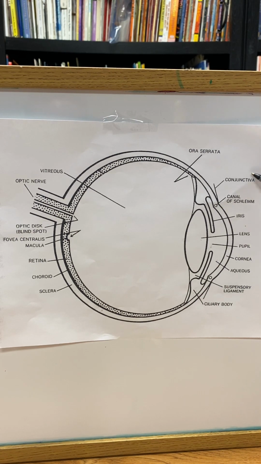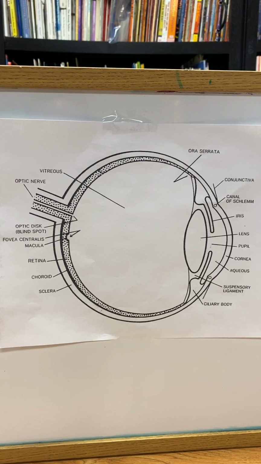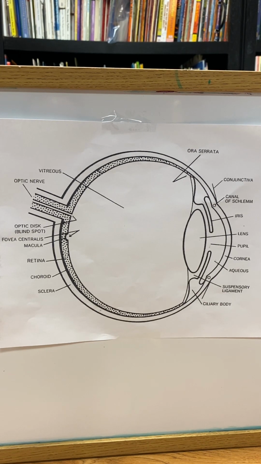Here's the conjunctiva. This thin, clear mucous membrane covers the eye surface as well as the inside of the eyelids. We're all familiar with the inflammation or infection of this structure and is known as pink eye.